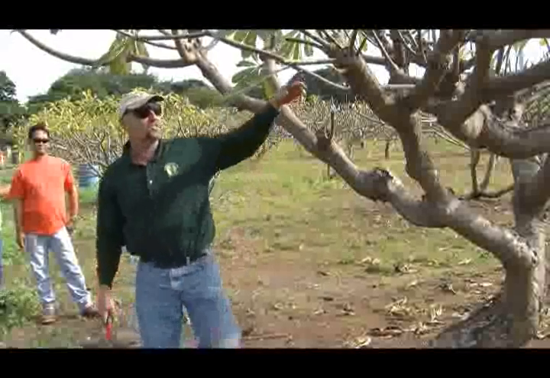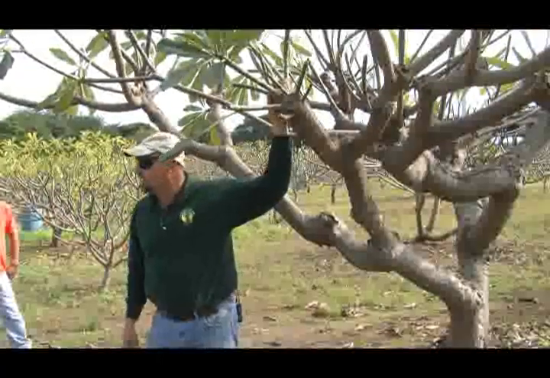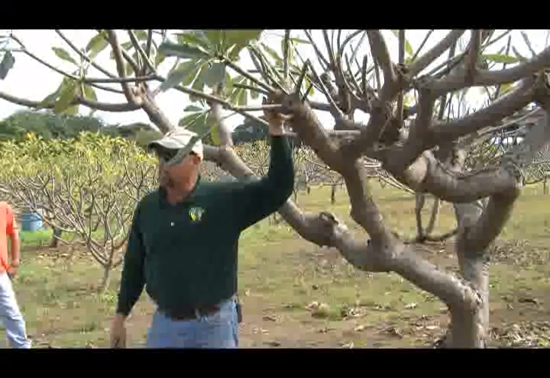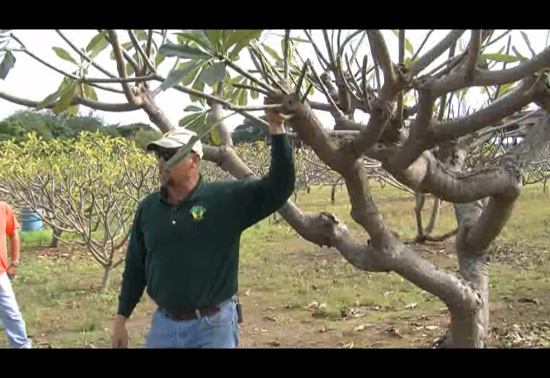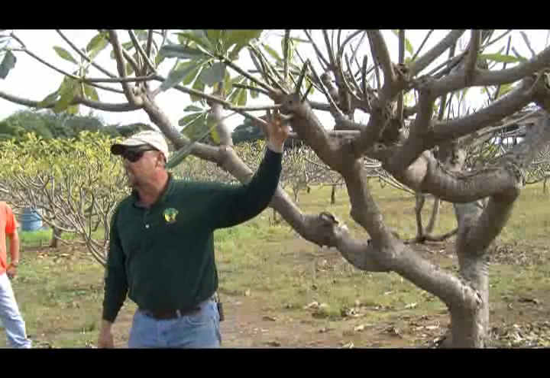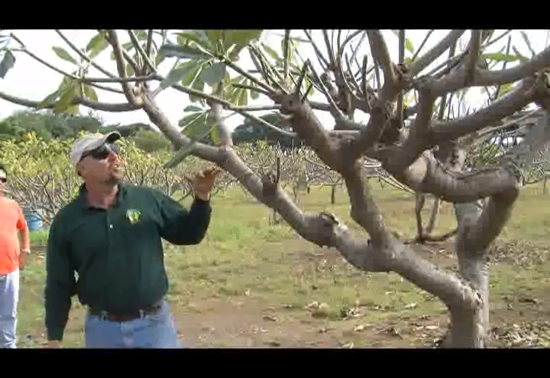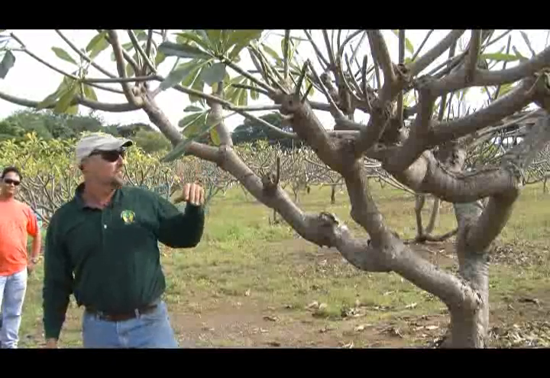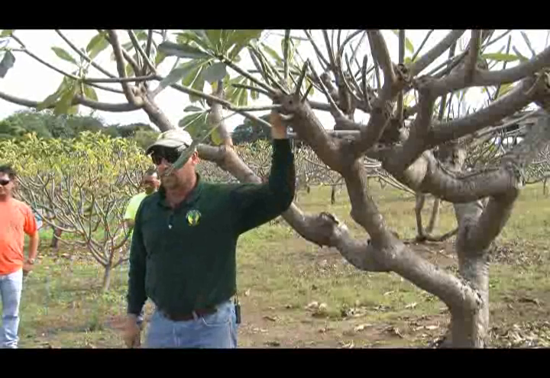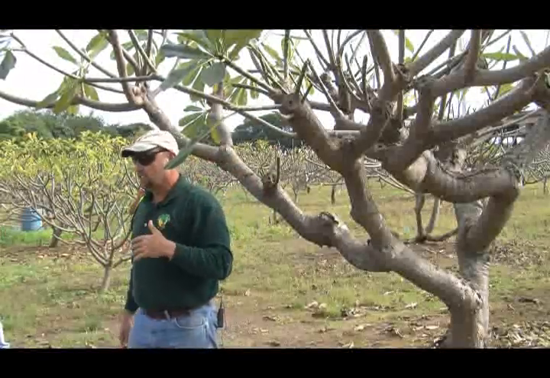What type of cut is this? A topping cut. You guys are right. And it's also called an internodal cut. So this is not to the node. It's not to a lateral. This is a topping cut. Again, it's indiscriminate. So if our goal is to actually lower the height of this, we can do that without topping the tree, and it's important to realize that. There's a difference between lowering the height, a height reduction, than actually topping.